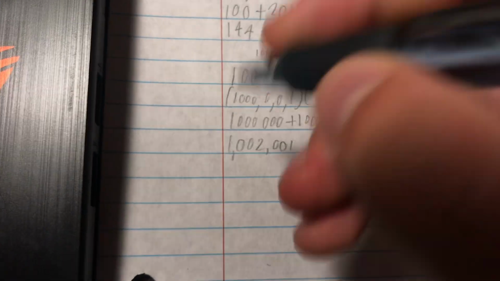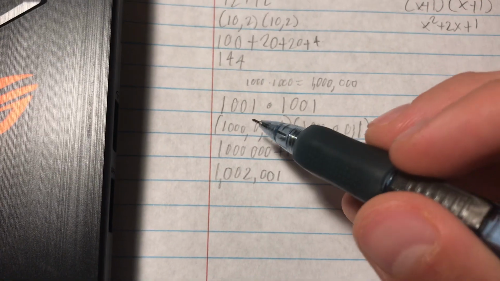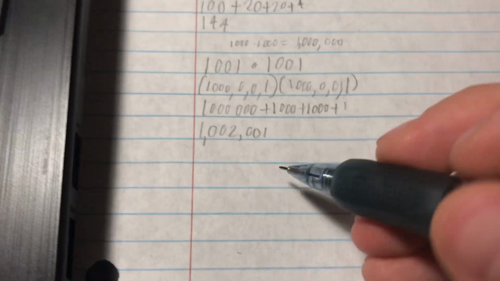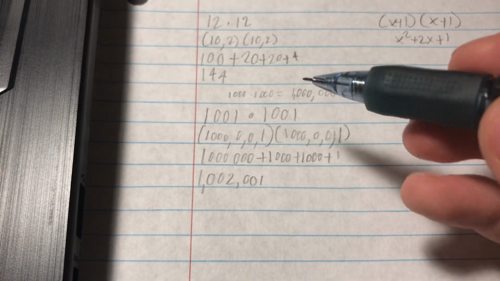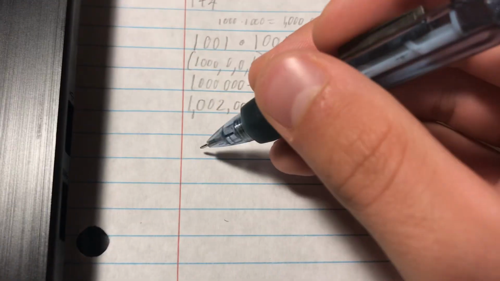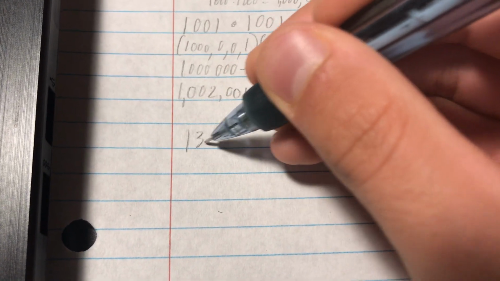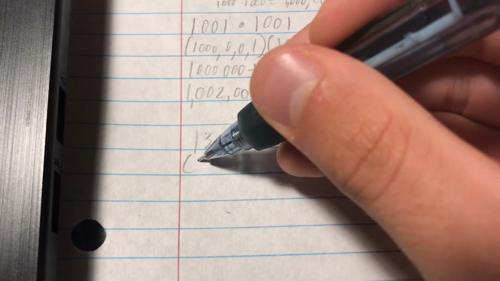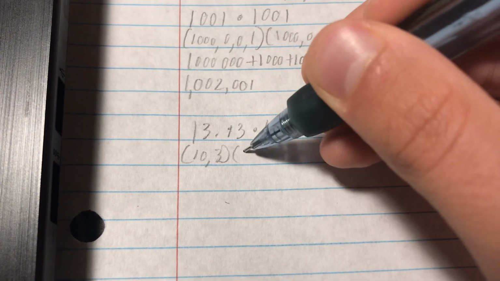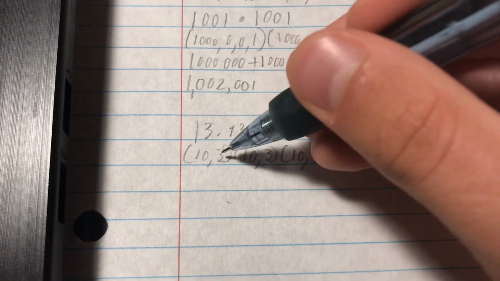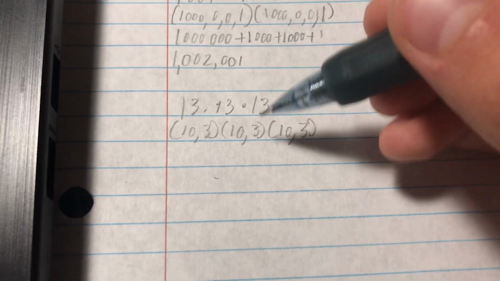Okay, so using that, let's try something not squared. We know that squares work for pretty much any number, as far as I know. So let's try 13 cubed, which I haven't done yet, but we're going to try it. So 13 times 13 times 13. There we go. So it's 10, 3, 10, 3, 10, 3. Okay, so 10 and 3, 13. Same thing as all those.